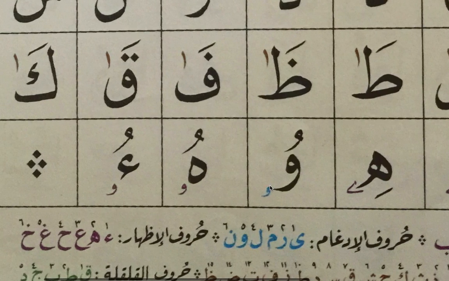And the next we have the Waaw Sagheera. So next we have Waaw damma Waaw Sagheera Woo. So because of this Waaw Sagheera, we're going to extend this damma to equivalent to 2 movements. So we're going to say Waaw damma Waaw Sagheera Woo. Ha damma Waaw Sagheera Hu. Hamza damma Waaw Sagheera U.